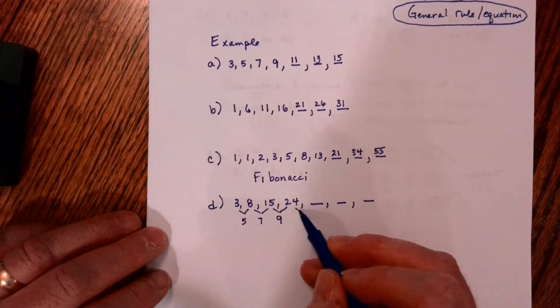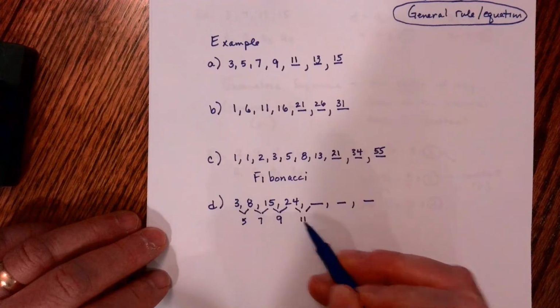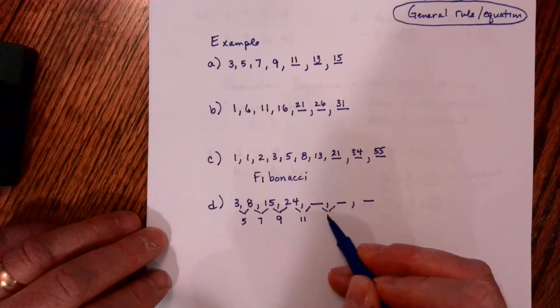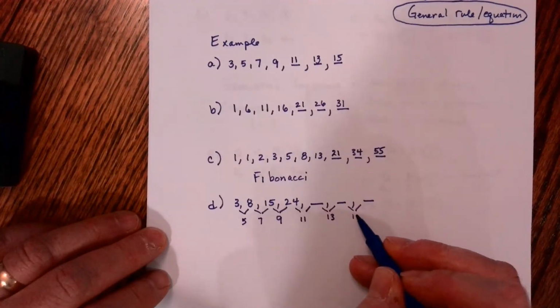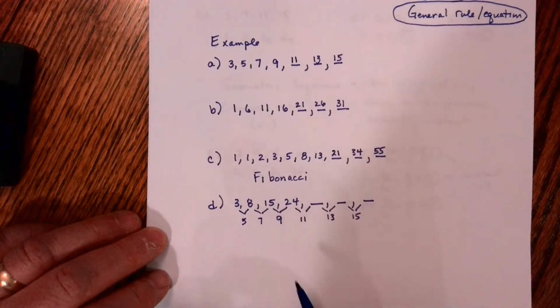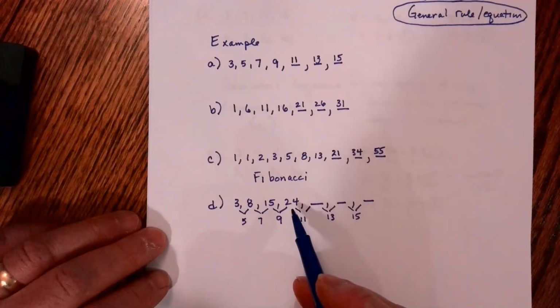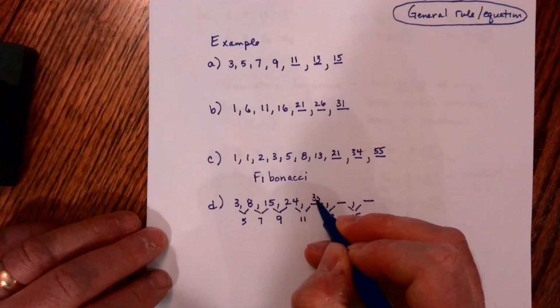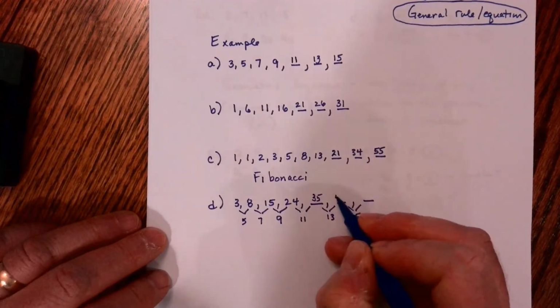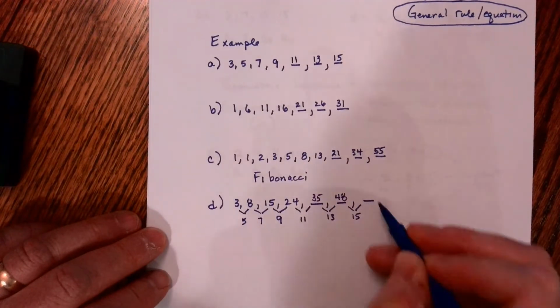And so my next change should be 11, and then 13, and then 15. If I add those numbers to the term values that I already have, I end up with 35, 48, and 63.